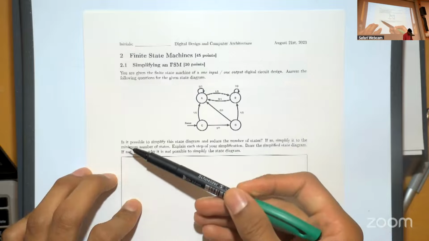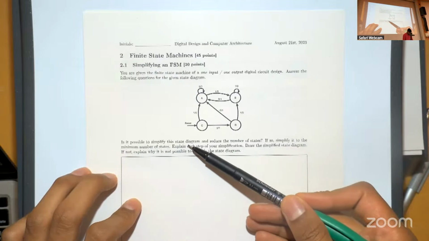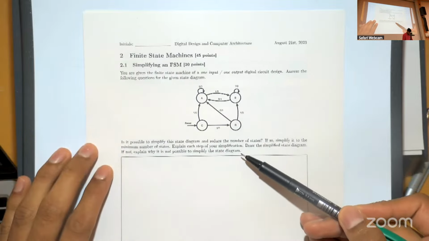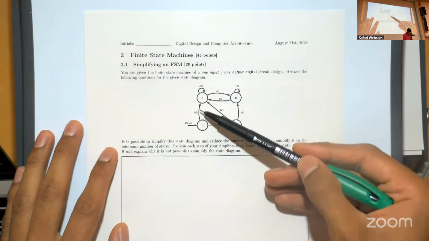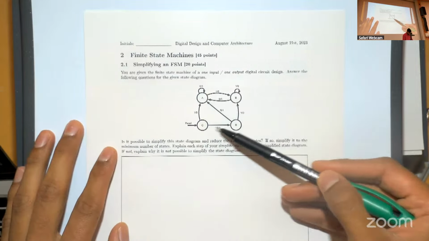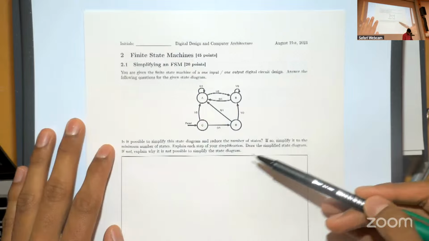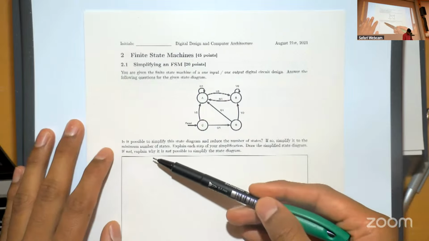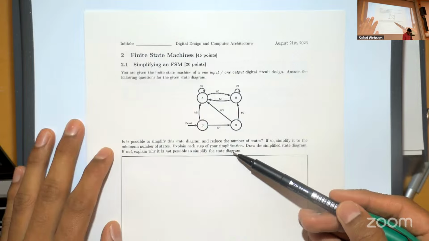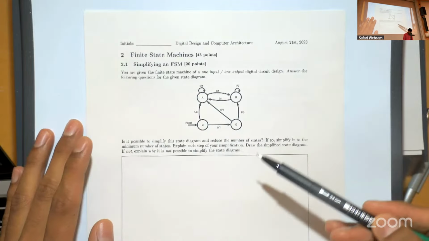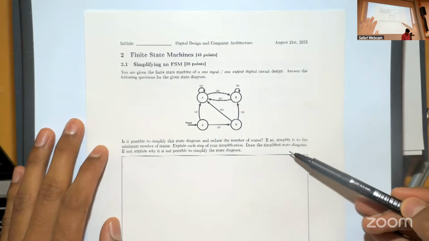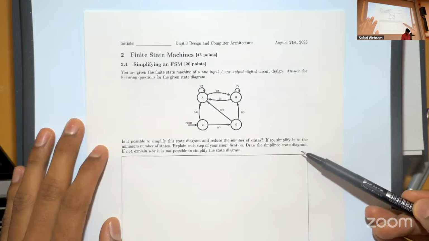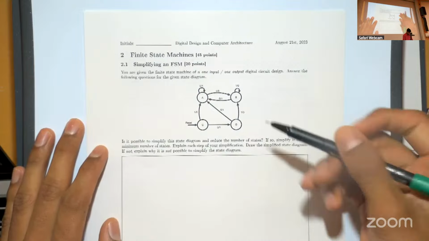The first one is, can you simplify this particular state diagram and reduce the number of states? Currently we have 4 states, A, B, C, D. If you can, simplify to the minimum states, and you should explain every step of your simplification. You draw the simplified state diagram, and if you cannot, you should explain why.